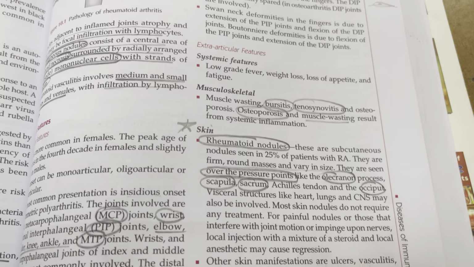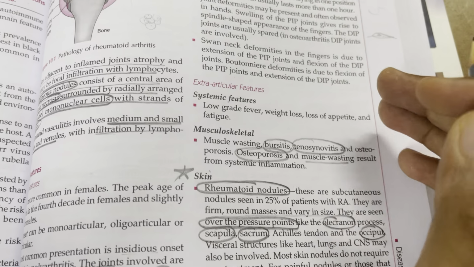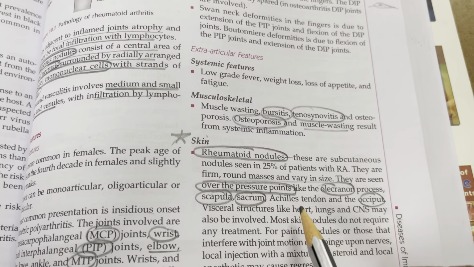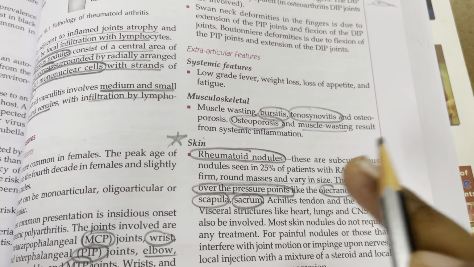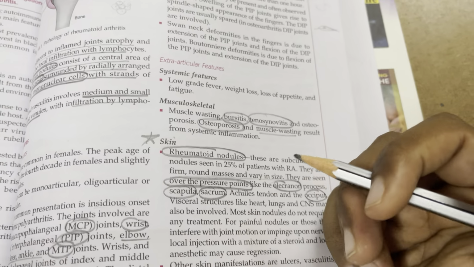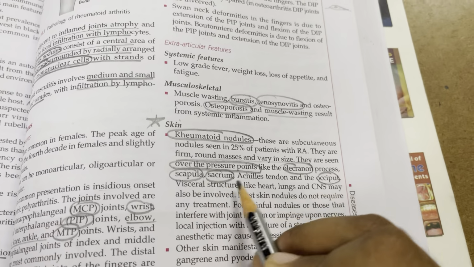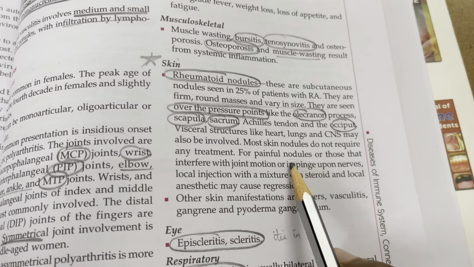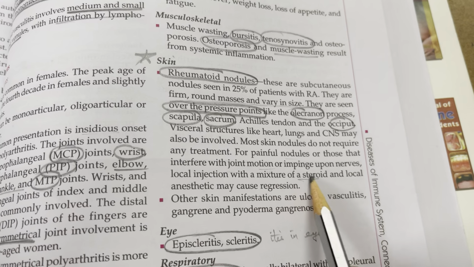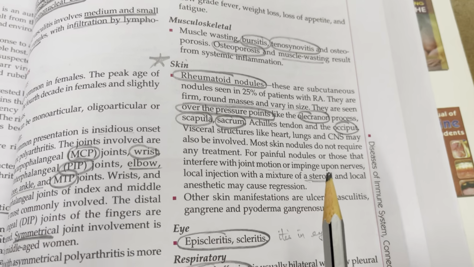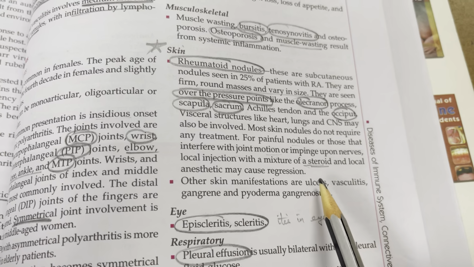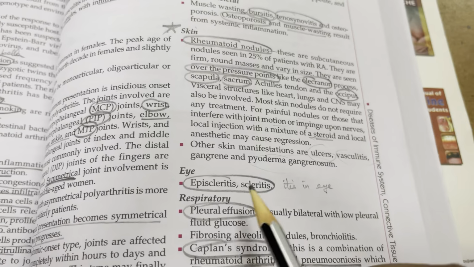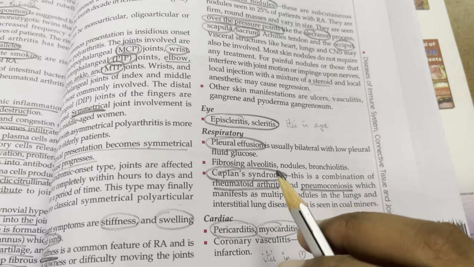Then moving on to skin, you can see rheumatoid nodules, which especially develop over the pressure points: the olecranon process, scapula, sacrum, occiput, etc. For painful nodules or those that interfere with joint motion, you can give intralesional steroids. Other skin manifestations include ulcers, vasculitis, and pyoderma gangrenosum. So that is eye and skin.